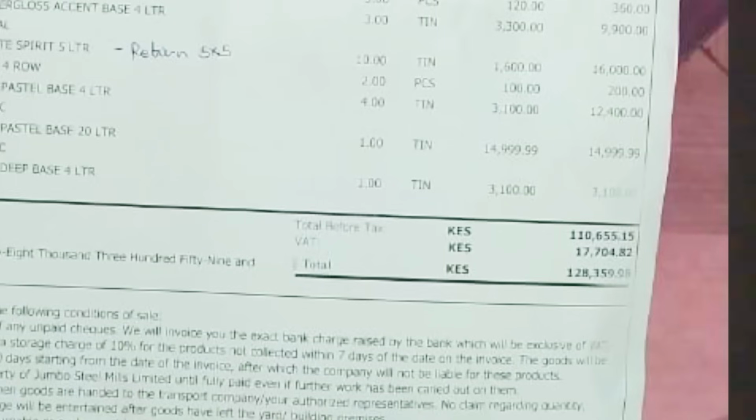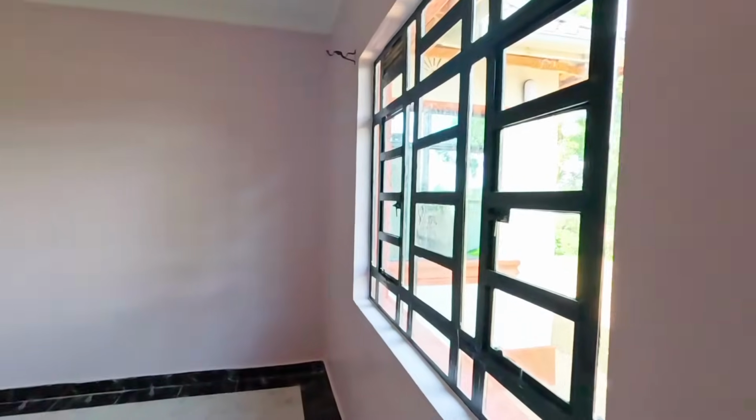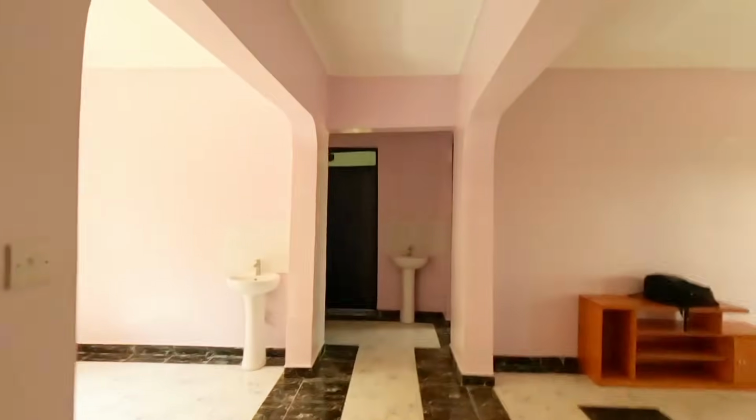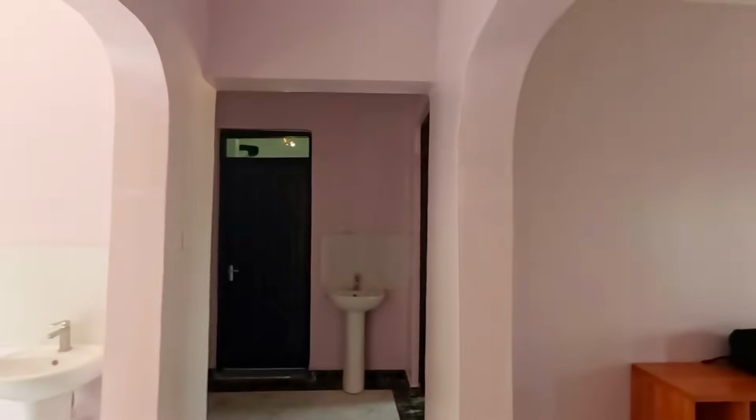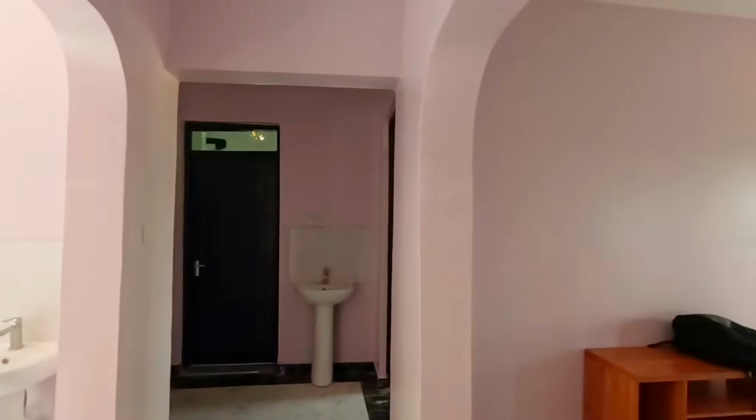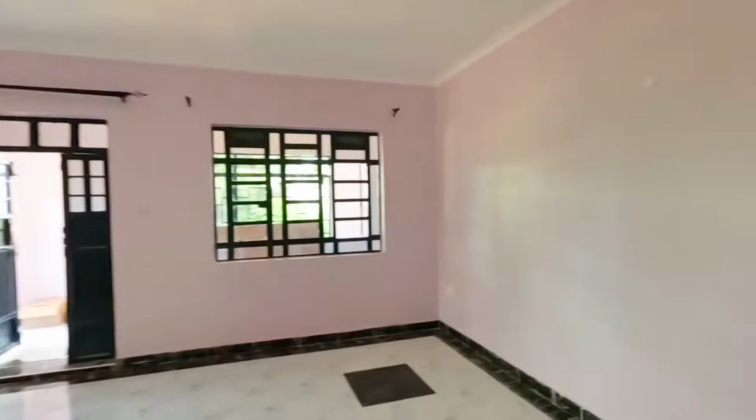I have not gone outside, but if I happen to go outside, the color cost of outside was 60. That's material cost. For inside, the total was 130, though we added others, and those others we can just approximate to be around 170.